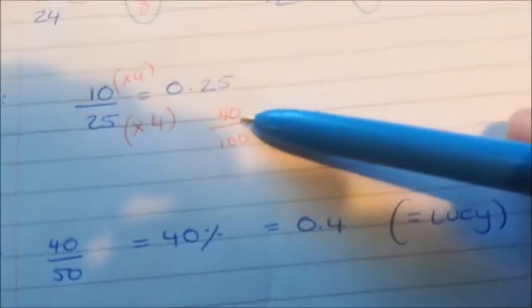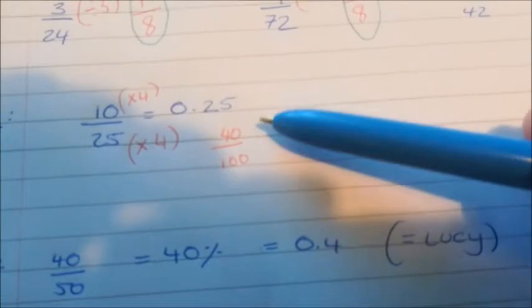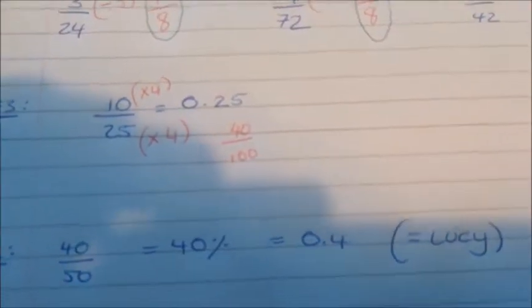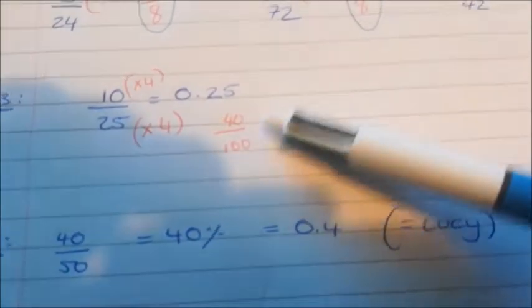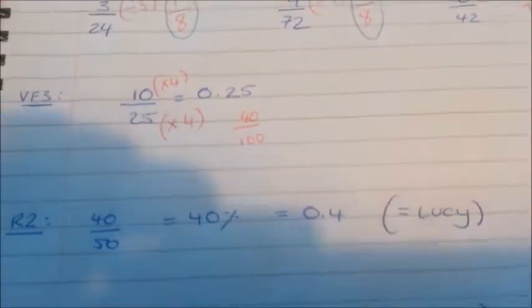0.25, 40 over 100. I'm not going to give you the answer. I'm going to just leave that for you to work out. So we've worked it out. Are they the same? You need to be thinking about that.